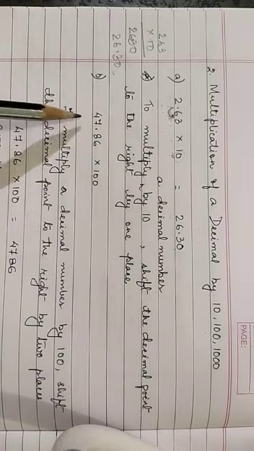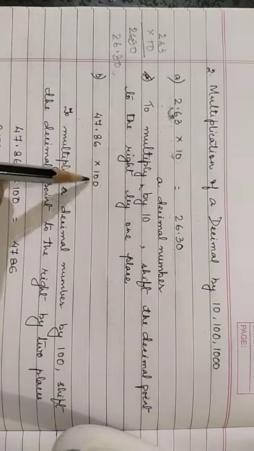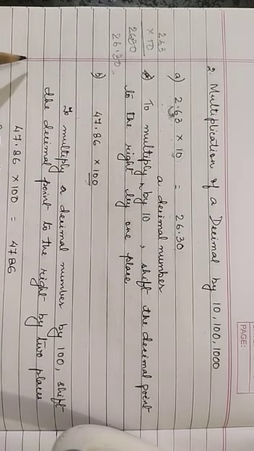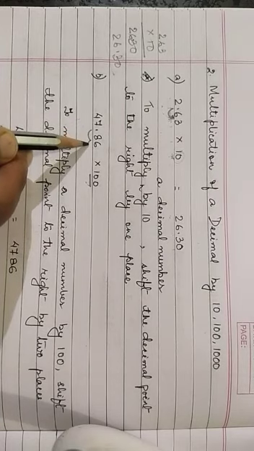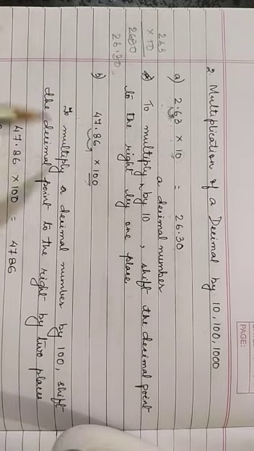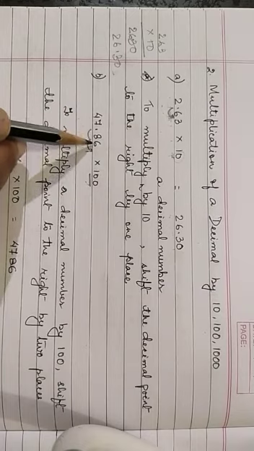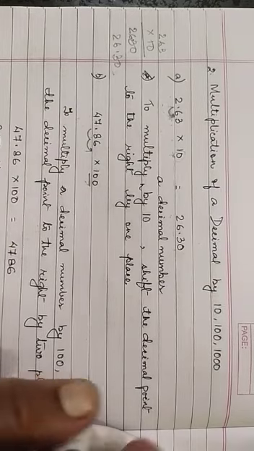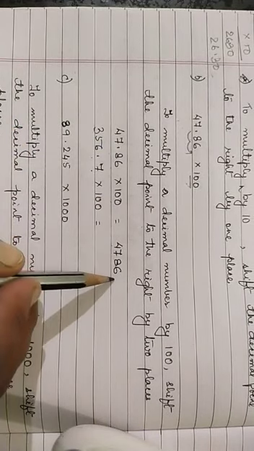Similarly, when you are multiplying a decimal number by 100, 100 has how many zeros? Two zeros. So this decimal point you will shift two places to the right. And your answer will be 4786. See, 47.86 into 100 is 4786.